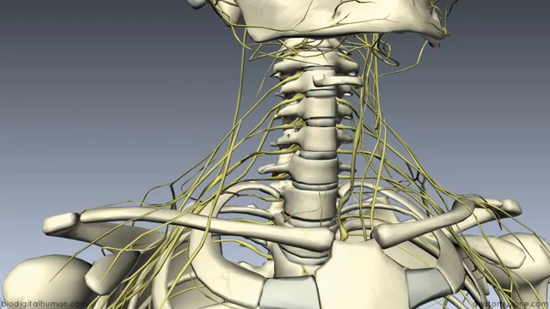So the brachial plexus, as you can see, originates in the neck and then it passes over the first rib, so you can see that here, and then it goes underneath the clavicle to enter the axilla.